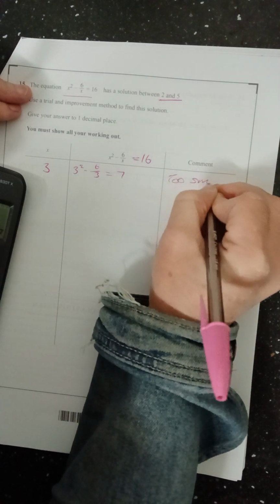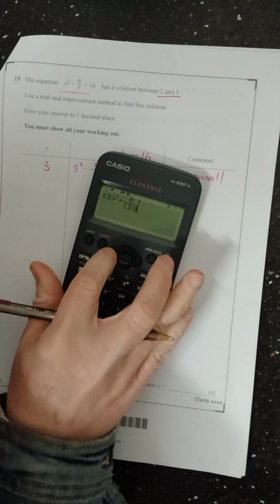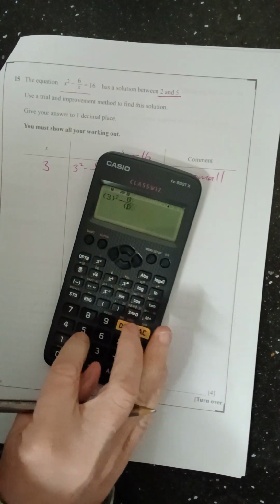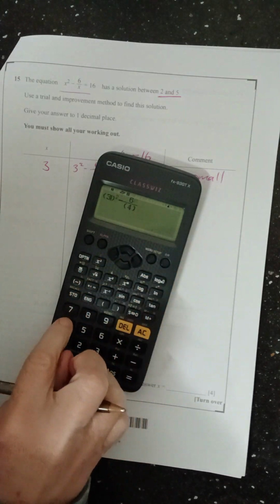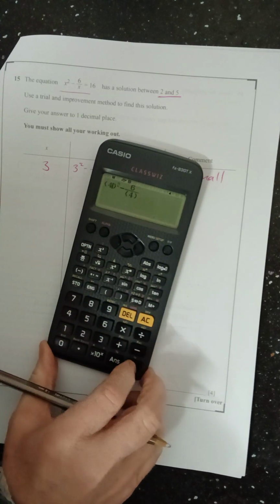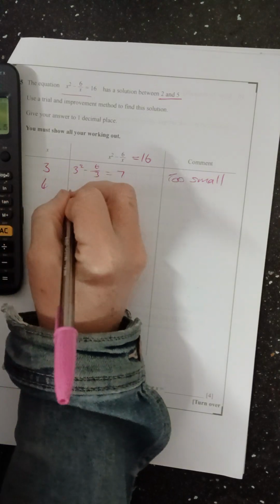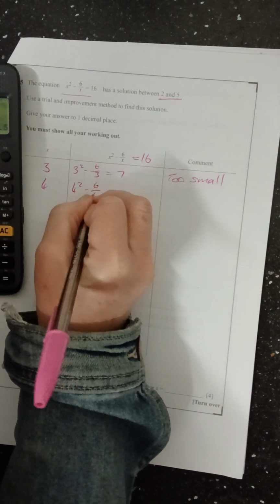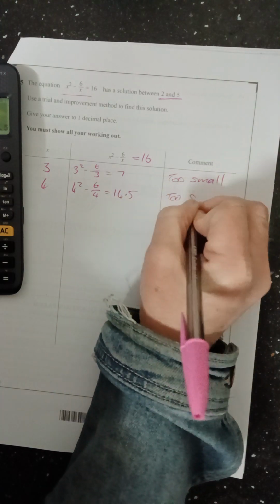Too small. So then what I'm going to do is go back and just change what's inside the brackets. Delete, 4. You work with the whole numbers until you find which ones it's definitely between. Hit equals, that's 14.5. So 4 squared minus 6 over 4 equals 14.5. Too small.